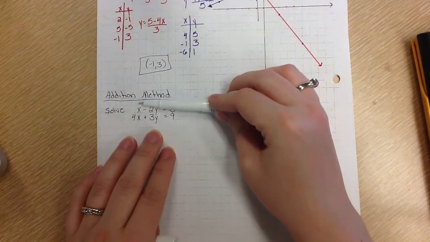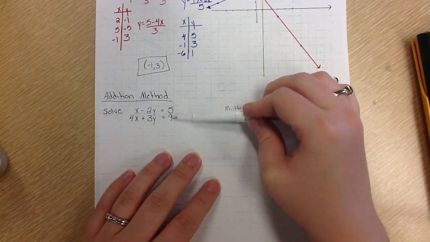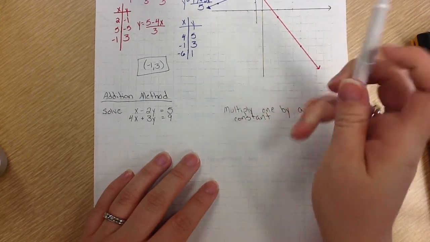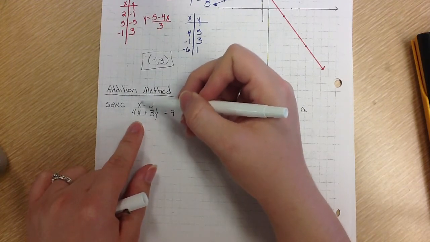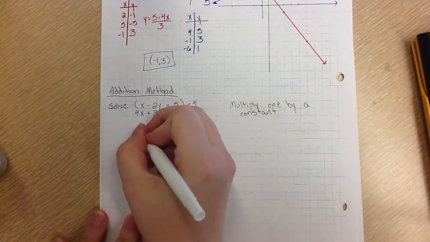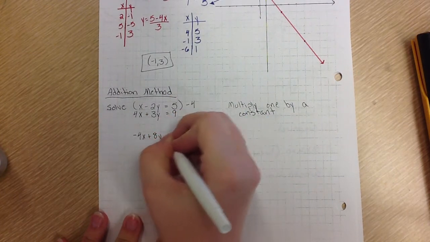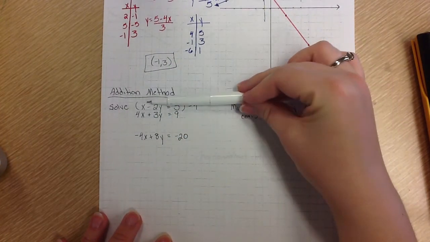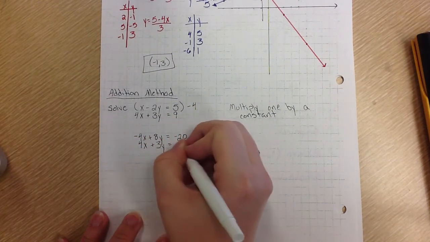or one of my variables. See, if I was to add these as is, I would get 5x plus y equals 14. I would still have an x and a y. I want to add them so that something cancels. Well, if this was a negative 4x, those would cancel. So I'm going to take this first equation and multiply everything by negative 4. So I'll have negative 4x, multiply that by negative 4, that gives me plus 8y equals negative 20. So I multiplied this first equation by negative 4. I'm not going to multiply the second equation by anything. You might have to sometimes.